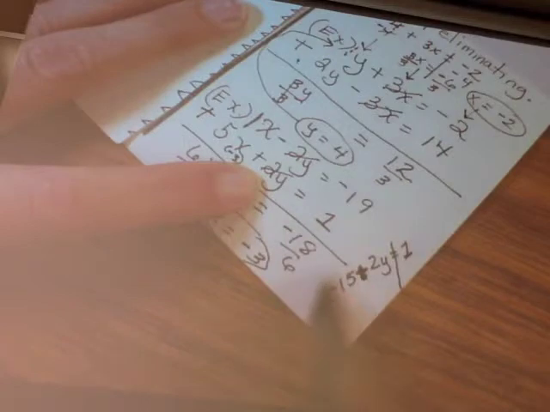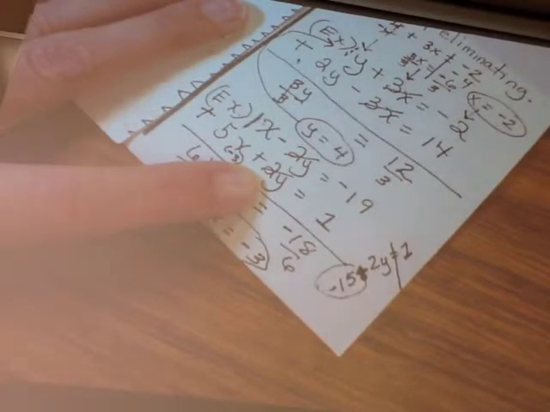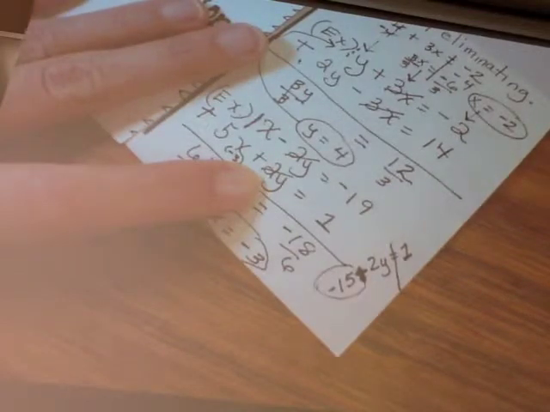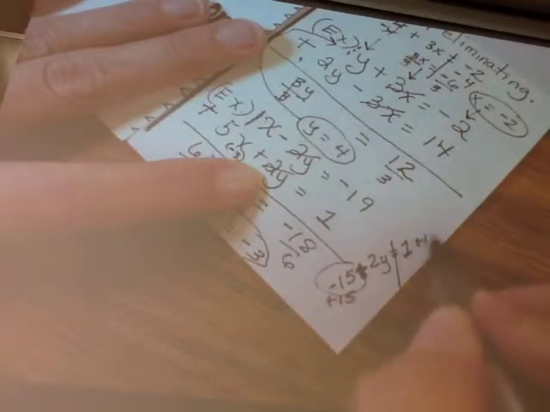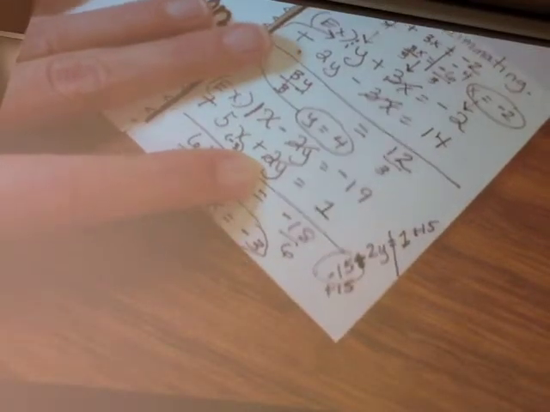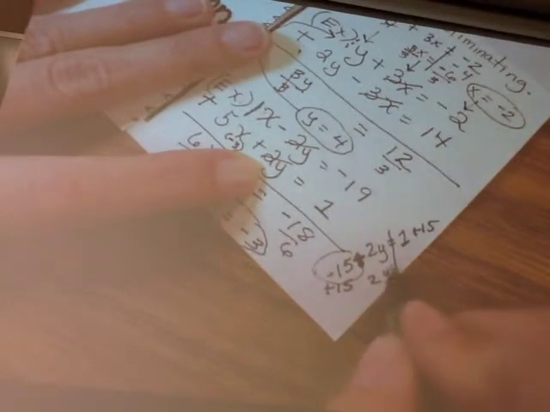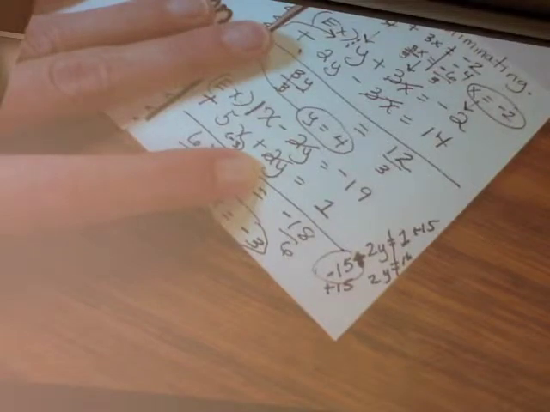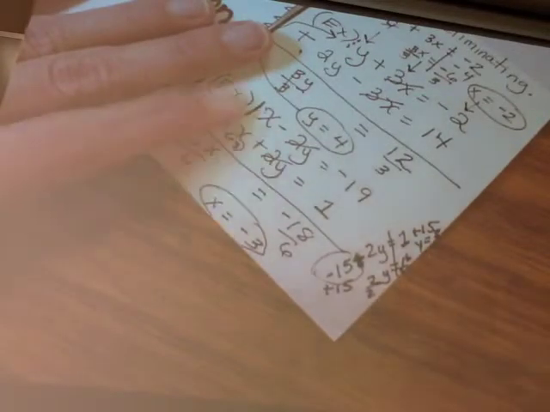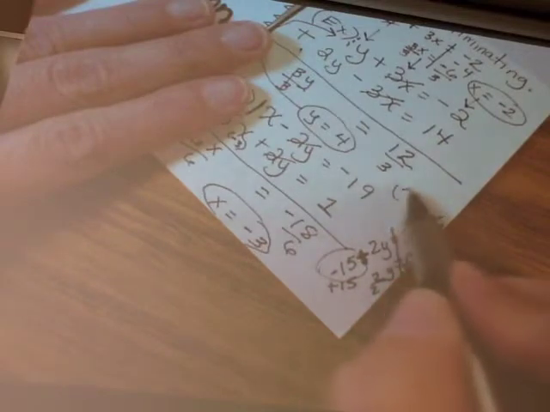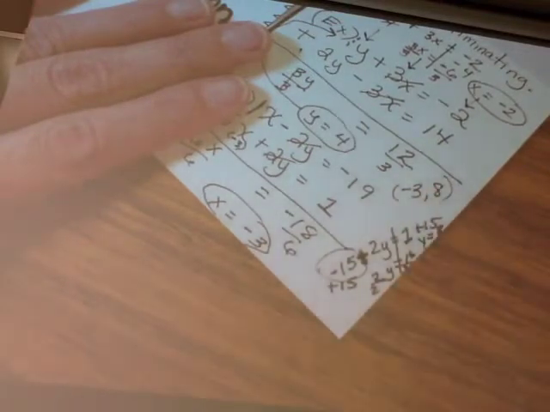So always get rid of your constant first. It says a negative 15. So to get rid of that, to make a 0 pair with that, you have to match it up with a positive 15, right? Or add 15 to both sides. So then your problem reads 2y equals 16. And then to break the 2 and y apart, you would divide by 2. So y equals 8. So now you know this ordered pair is negative 3, 8.